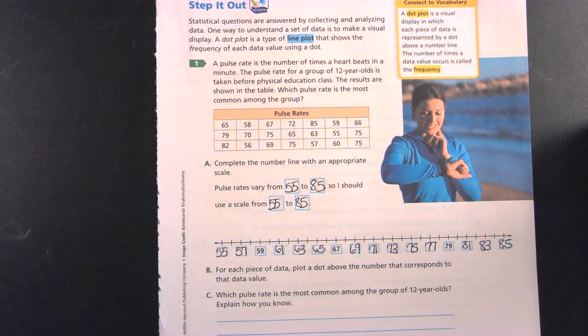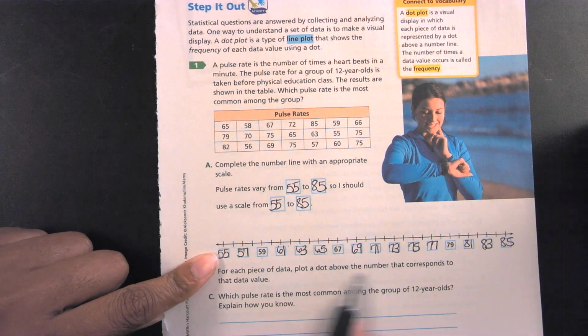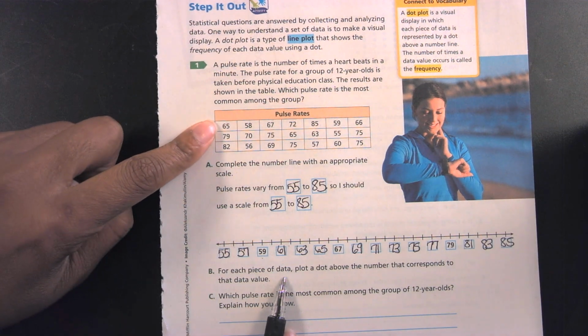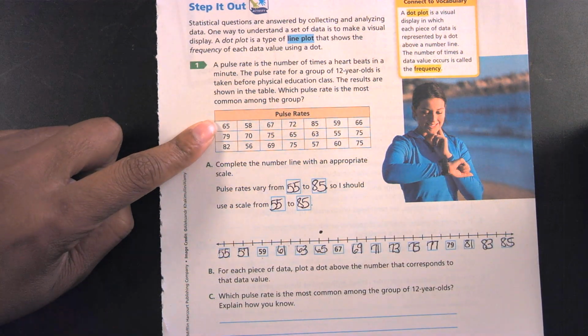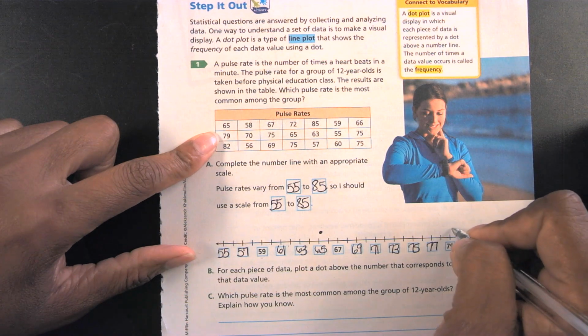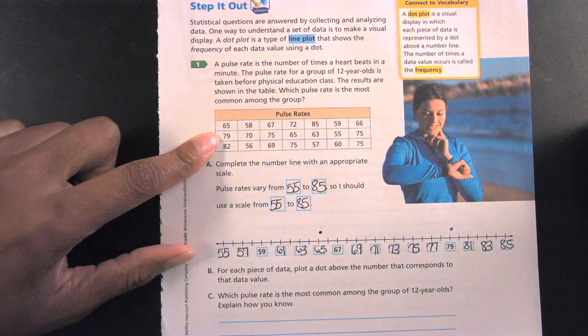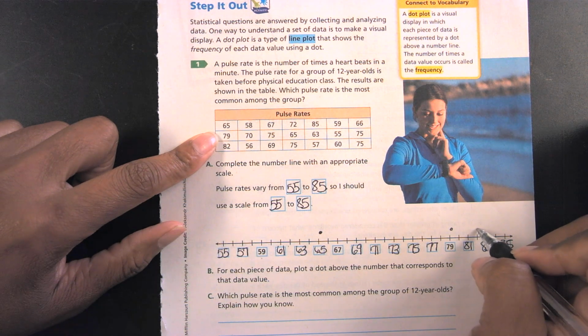Now, let's try to answer some questions as it relates to our dot plot. The first thing it tells us is, for each piece of data, plot a dot above the number that corresponds to that data value. The first thing we have is 65, so we're going to find 65 and put a dot over it. Then we're going to find 79 and put a dot over 79. You might want to mark through it so you know you've already done it. Then you have 82, so we're going to put a dot over 82.